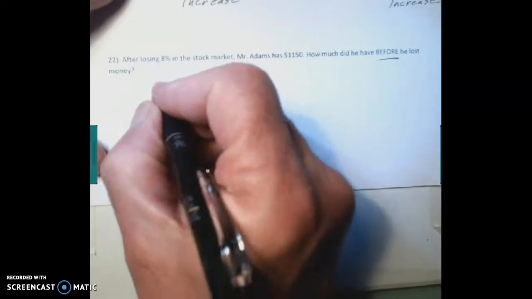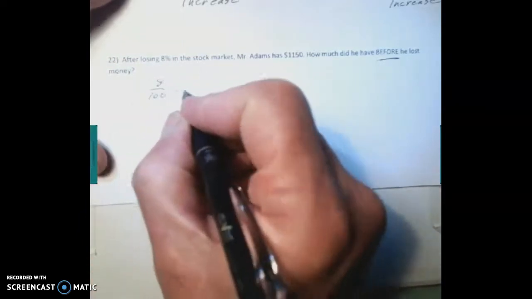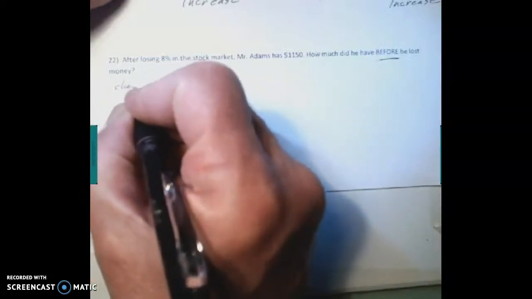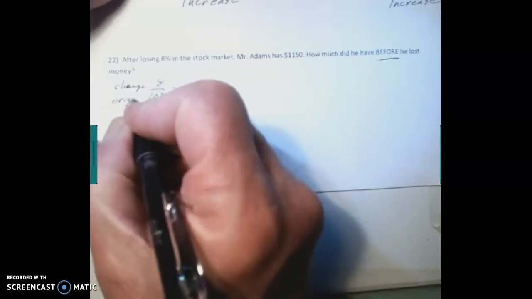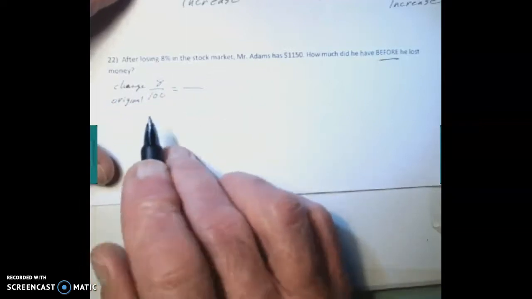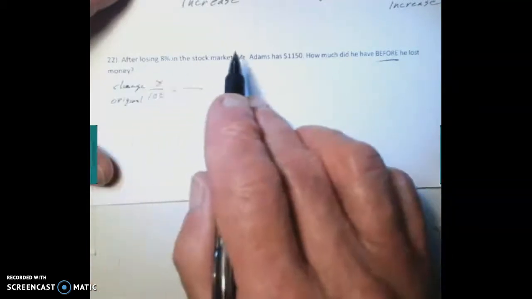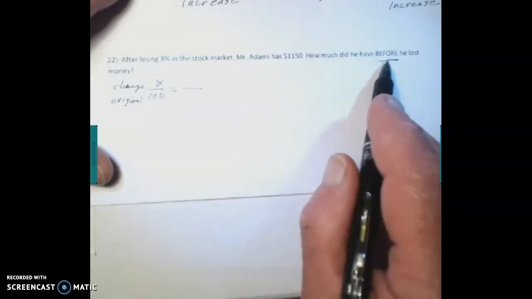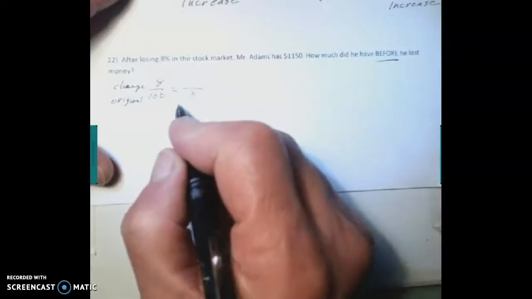This is our percent change. It's 8 out of 100, setting up our percent proportion, but that is the change over the original amount. That is our percent change. And we've got an issue here. We're looking for how much he had before he lost money, so that would be the original amount that we're looking for.